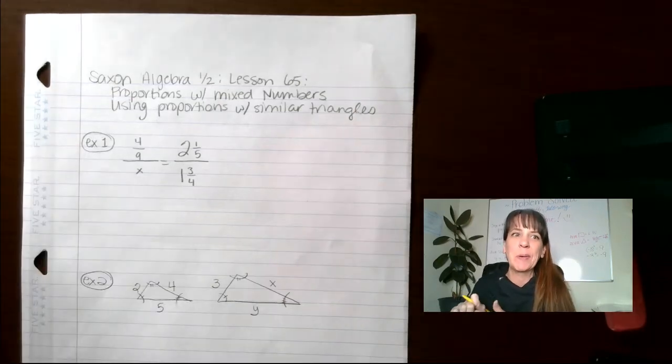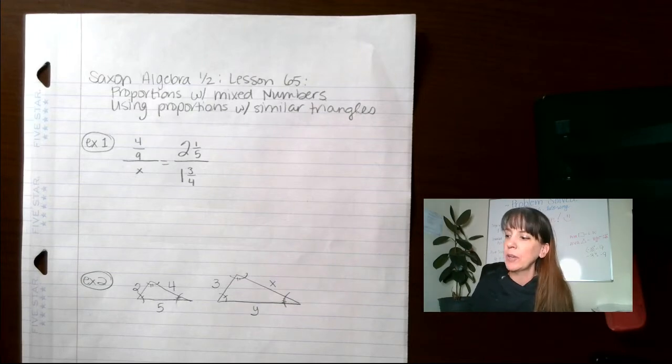Hi guys, welcome back. We are on lesson 65. We're going to launch right into it today. We're talking about using proportions with mixed numbers.